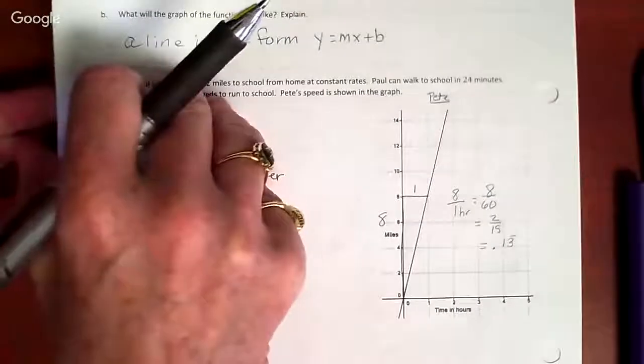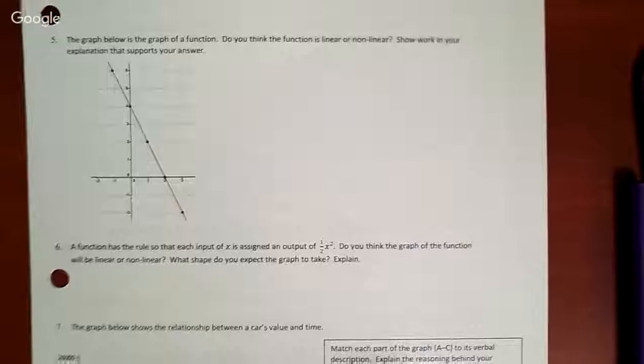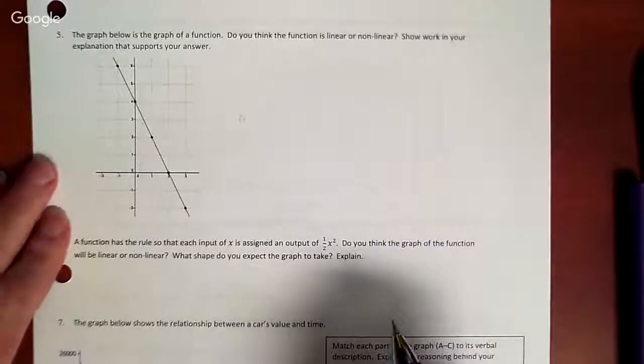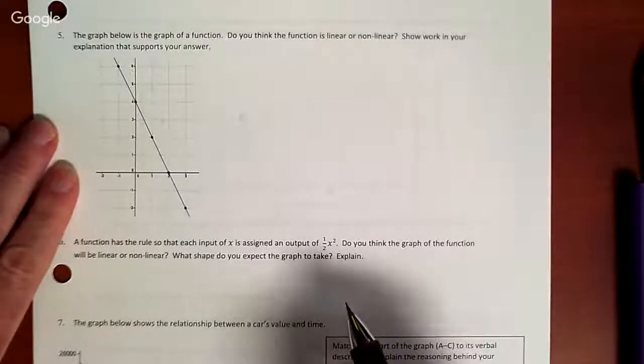So now, next we have the graph below is the graph of a function. Do you think the function is linear or nonlinear? Show your work and explain in your explanation that supports your answer. Okay. Well, here we have our slope.